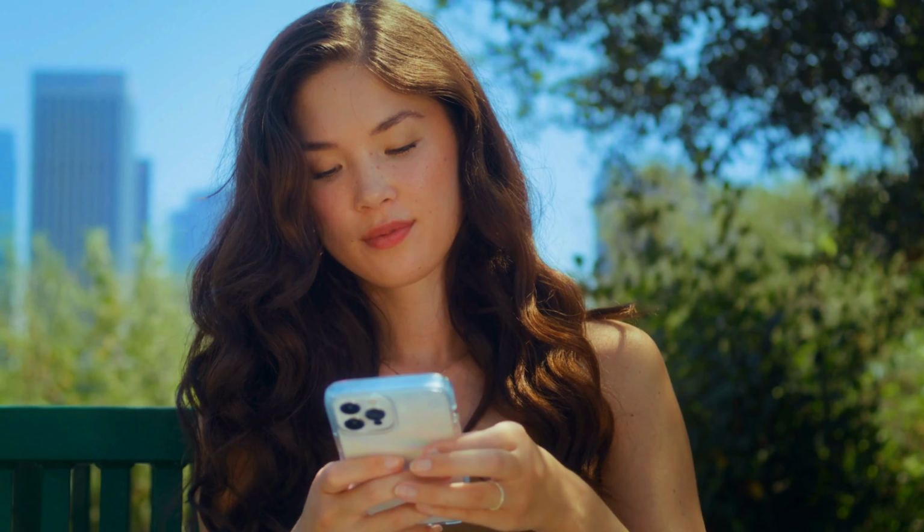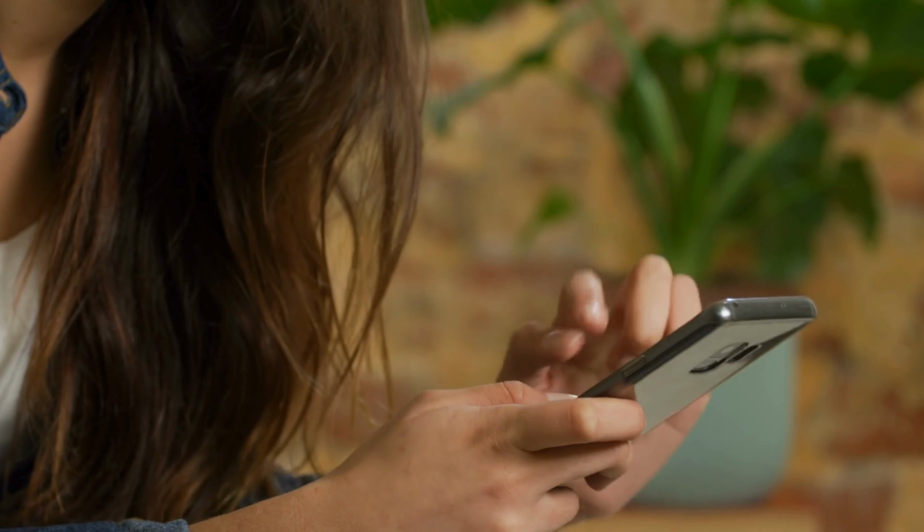Stick around. I'm about to share with you several proven tips that work like a charm on all Apple devices, Samsung, and other Android phones too. So let's get your device back on track together, the smart way.